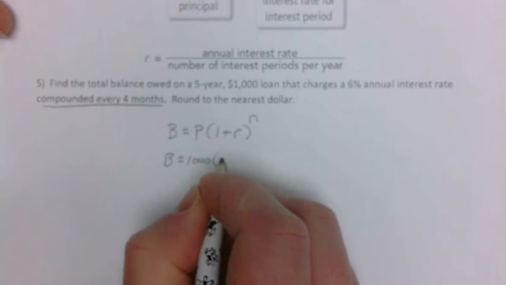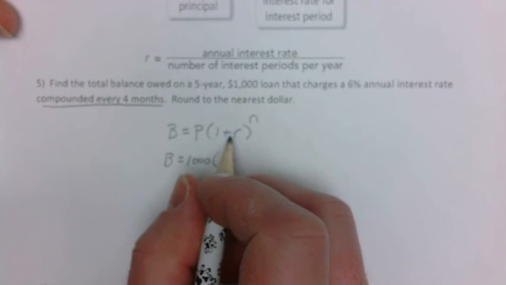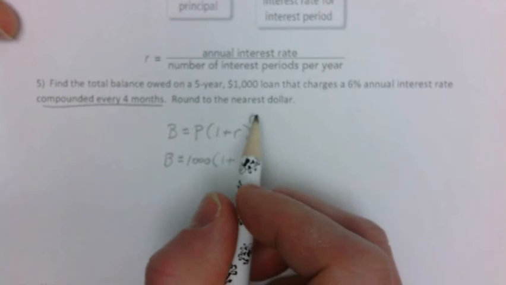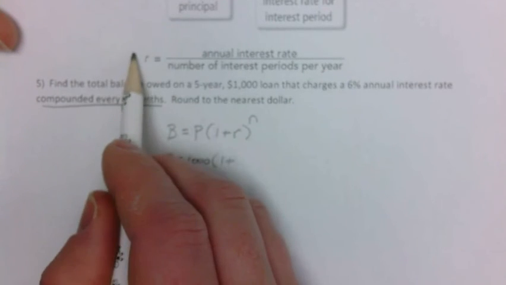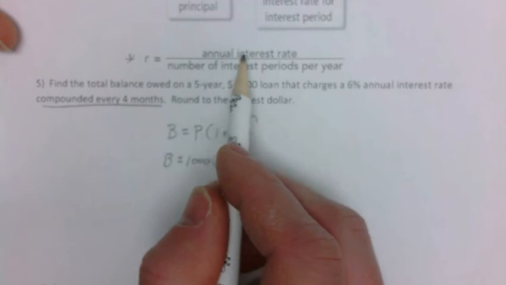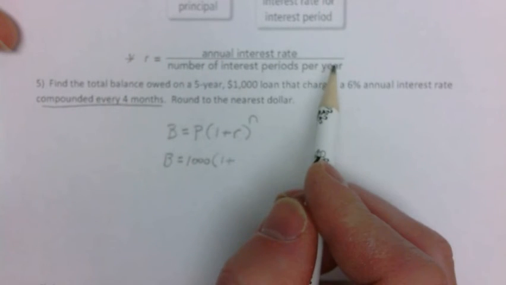Okay, in parentheses, we're going to have 1 plus R. Now, R this time is not going to be the interest rate of 6%, because we're compounding more than once per year. We have to use this little side equation to get the value of R: you take the annual interest rate and divide by the number of interest periods in the year.